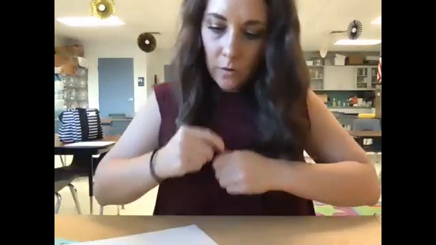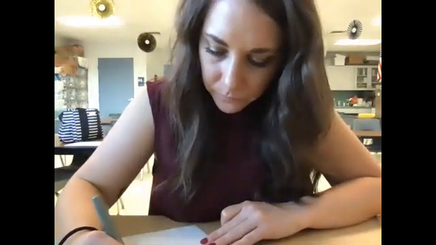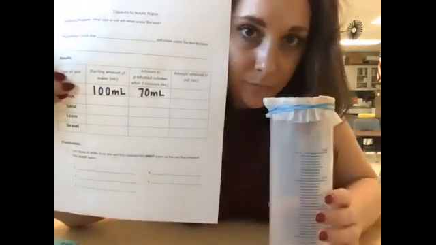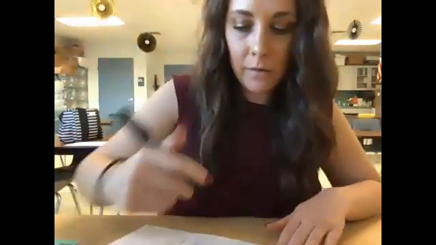Okay, so let's write this down. I started with 100 milliliters of water. After 2 minutes, there are 70 milliliters of water in the graduated cylinder. So I want to know how much water this clay soil is holding in. If I subtract 100 minus 70, I get 30 milliliters. That means this clay soil is holding in 30 milliliters of water.